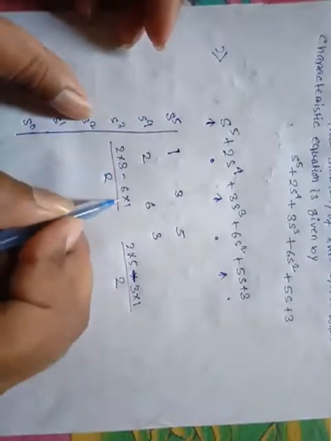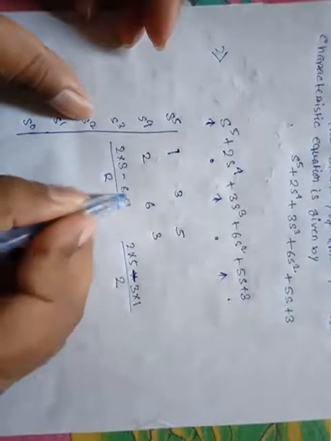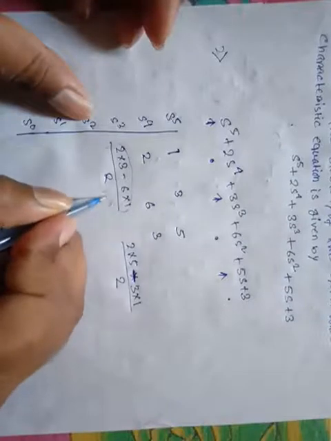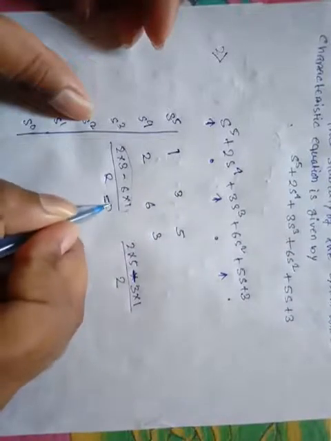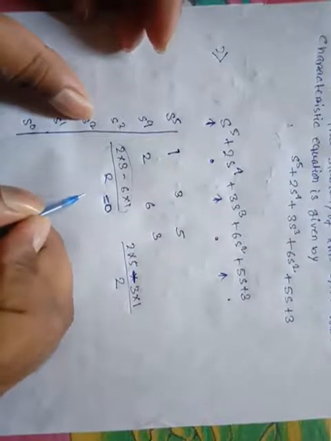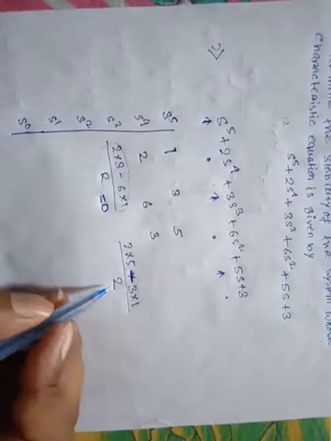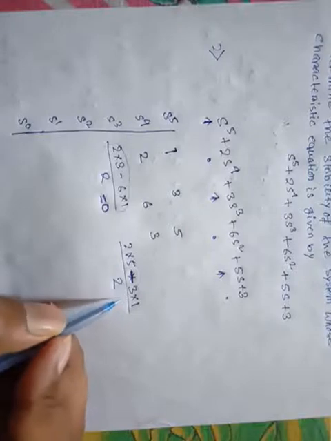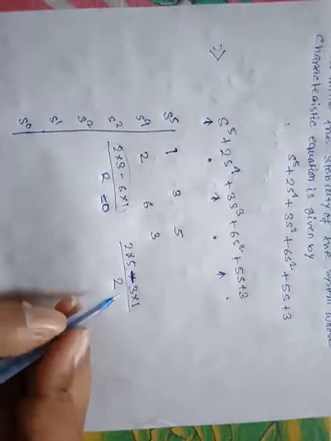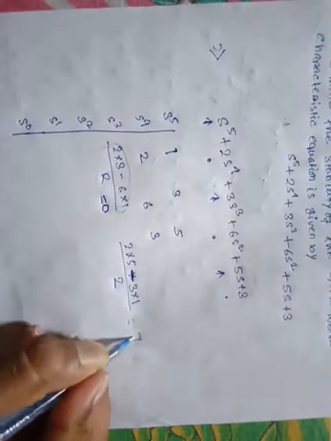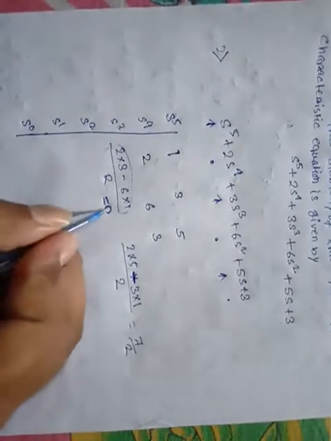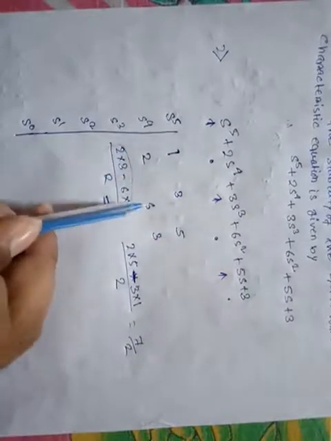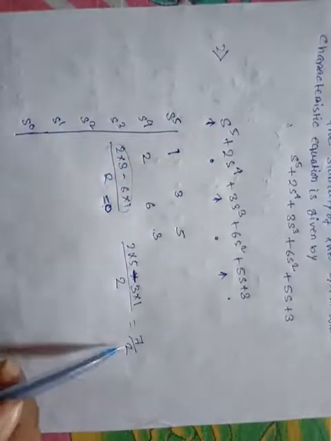The output result is 0. Here the output result is (10 minus 3) by 2, so the result is 7 by 2. Here 1, 3, 5 are the coefficients, then 2, 6, 3, and 0, 7 by 2.